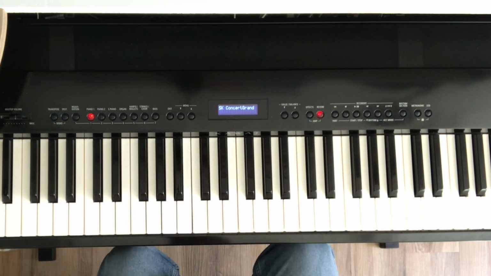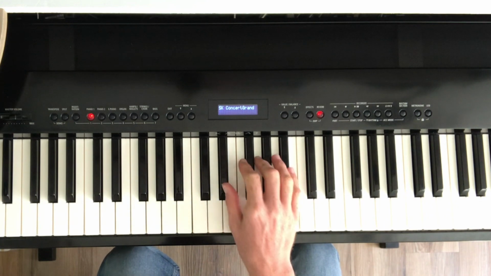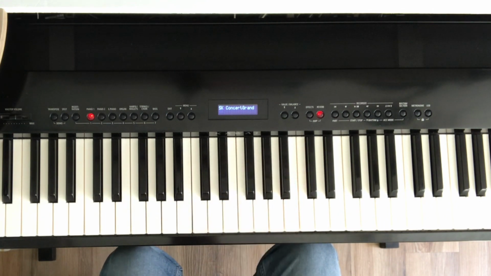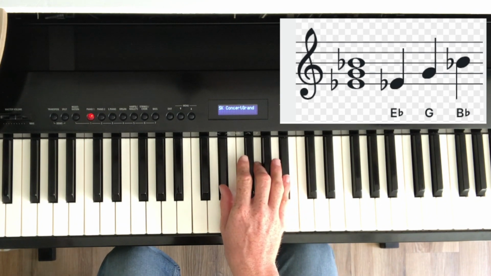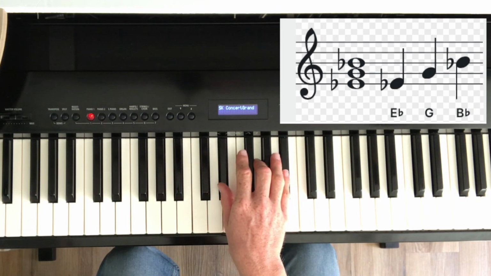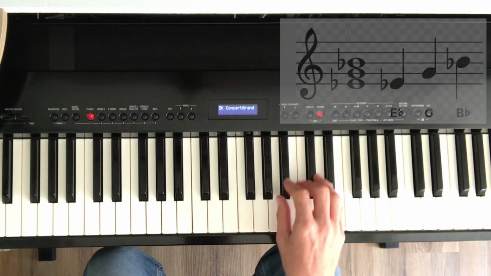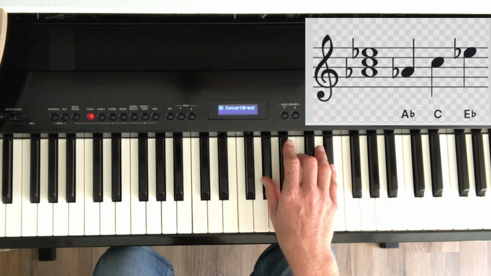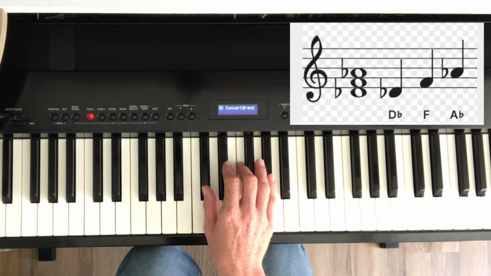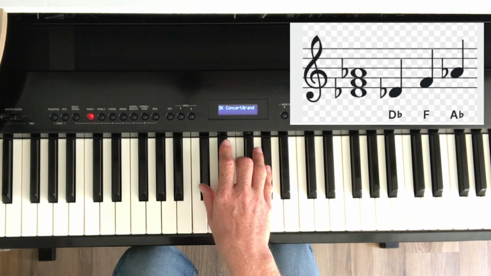Then we get a combination, we have 3 major chords that go in the pattern of black key, white key and then black key. That occurs on the E flat major chord, which is E flat, G and B flat, the A flat major chord, which is A flat, C and E flat, and the D flat major chord, which is D flat, F and A flat.